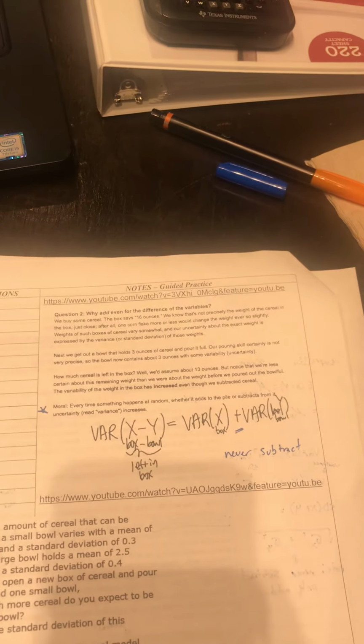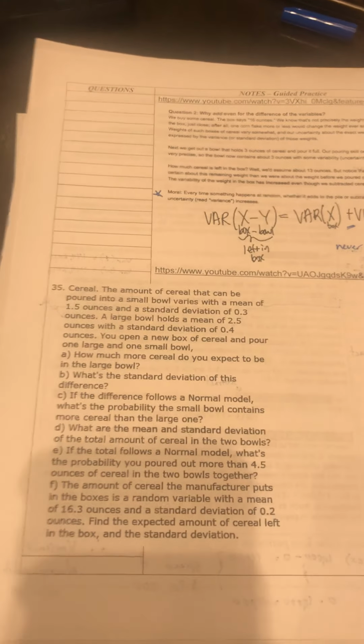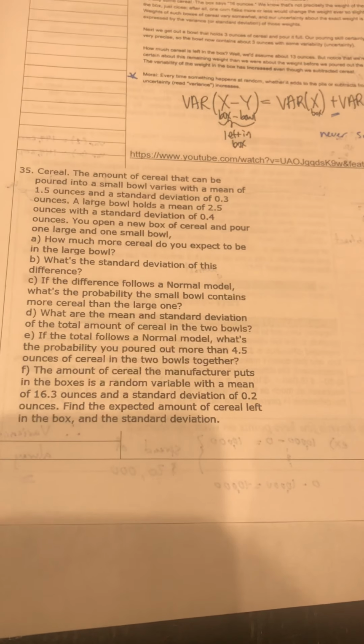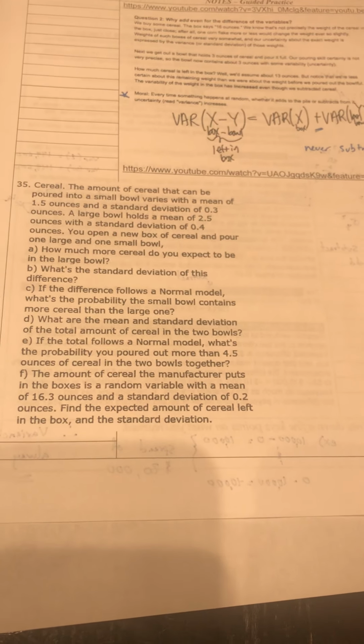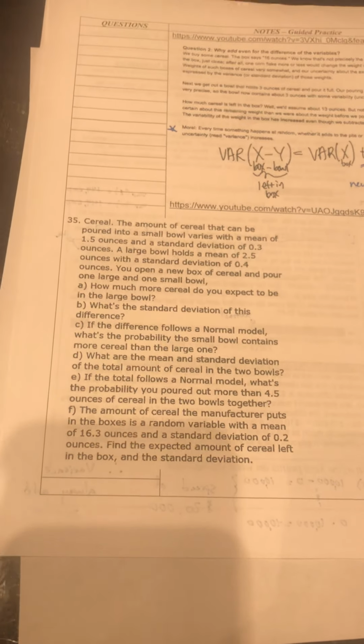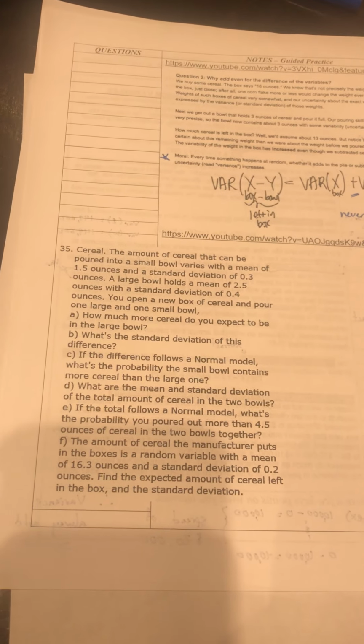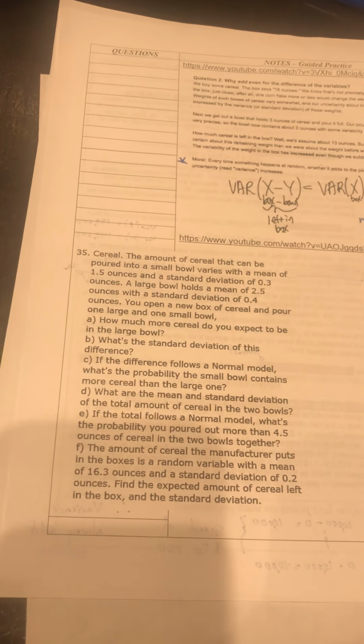But now for the big question, number 35. I'm going to try my best to fit it in here, but if not, I have a separate paper just in case. So make sure you have your calculators ready, so we can do that problem. Let's do the first one. I'm going to give you guys about 30 seconds to read it. Pause the video if you need to.